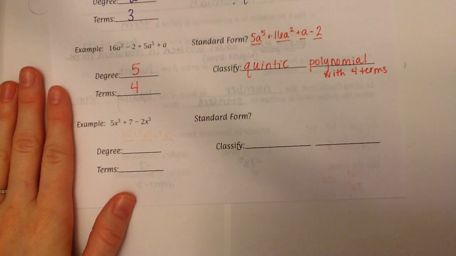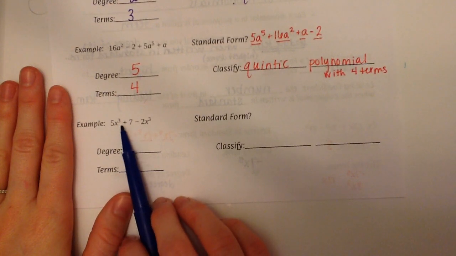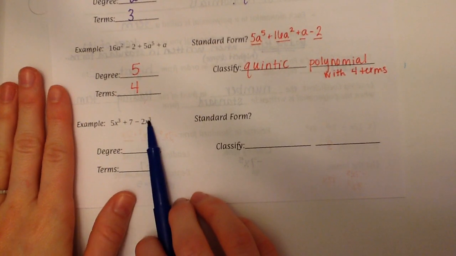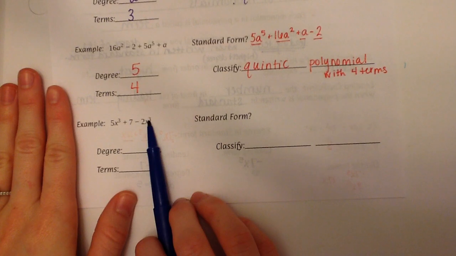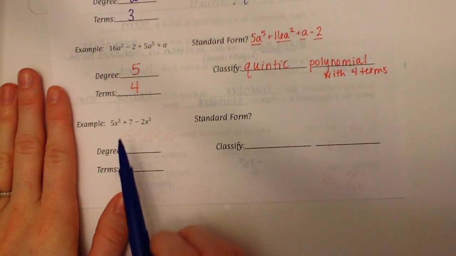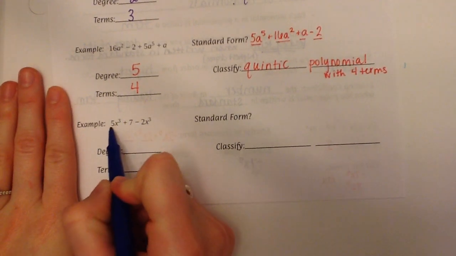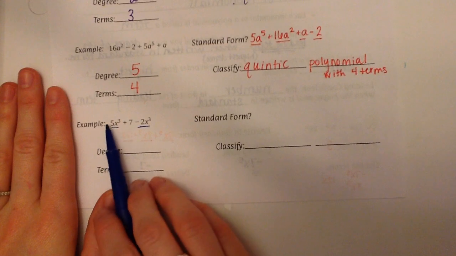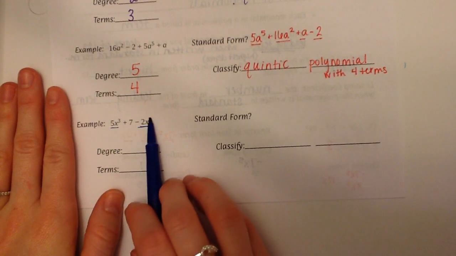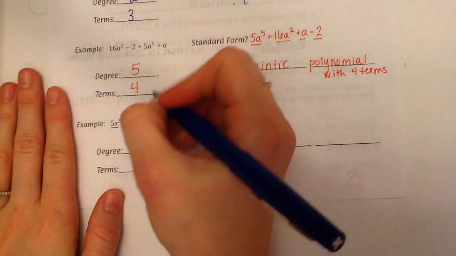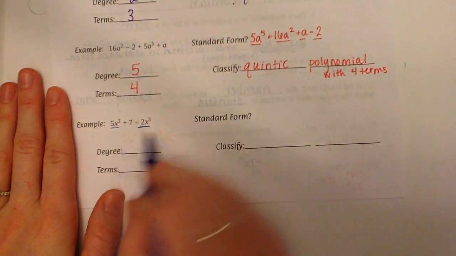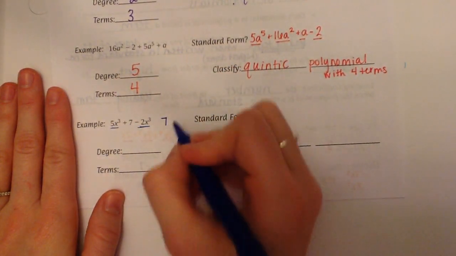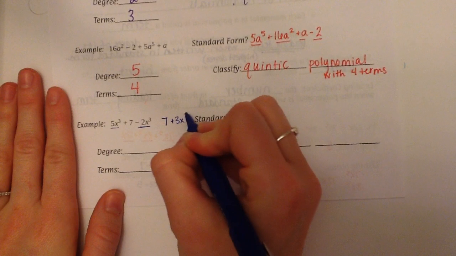So we have 5x cubed plus 7 minus 2x cubed. So we can write that in standard form. Well, we have 5x cubed and negative 2x cubed. Those are like terms, so we can combine them. What is 5x cubed minus 2x cubed? Well, that is 3x cubed. So we still have 7 plus 3x cubed.